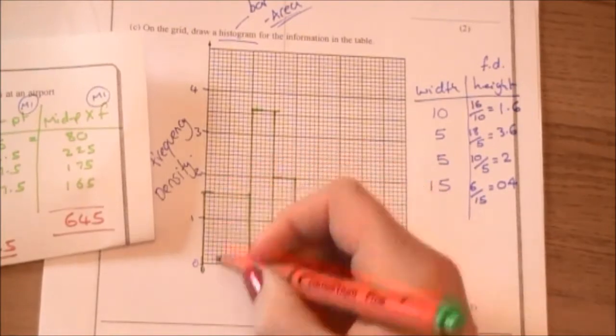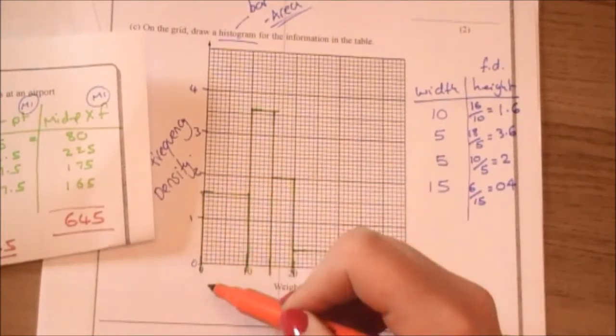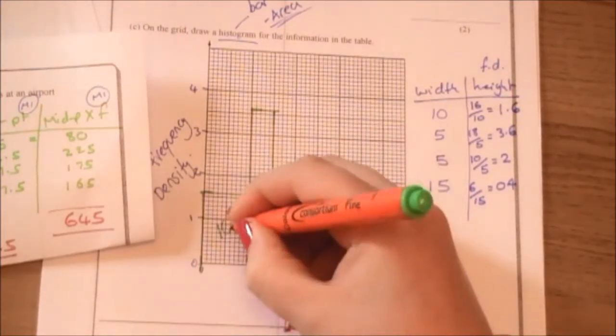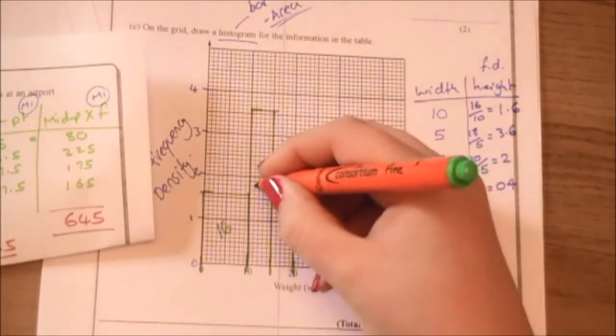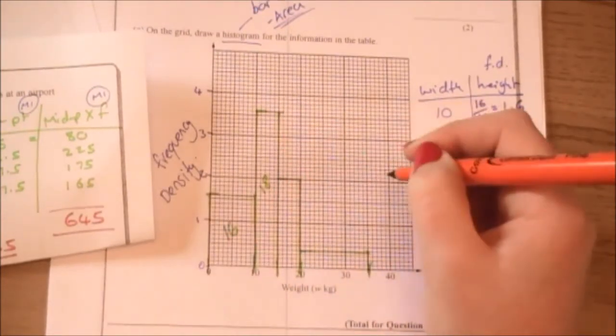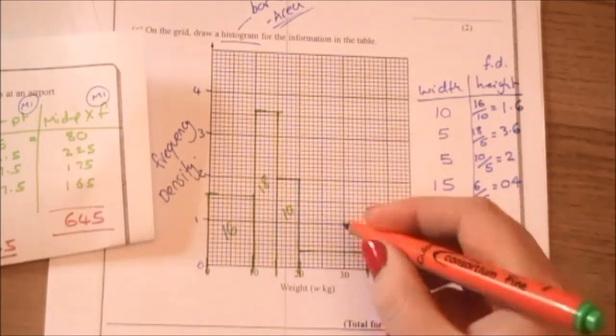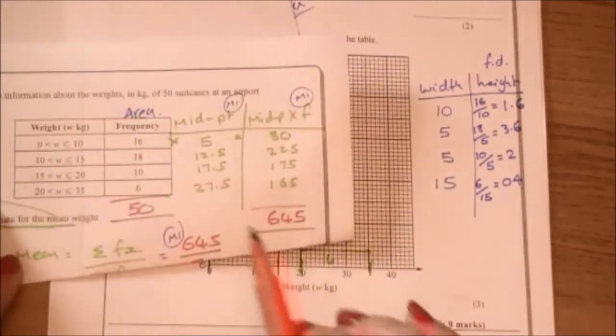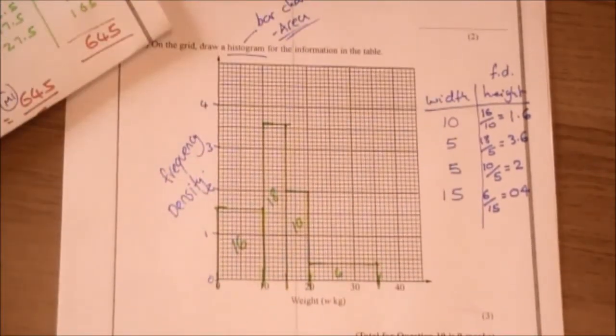You don't need to add this in, but if you were to calculate the area for this, you would have 1.6 multiplied by 10, which would give you a frequency of 16. This would have the frequency or the area of 18. That would be 10, and that would be 6, just like our table wanted.